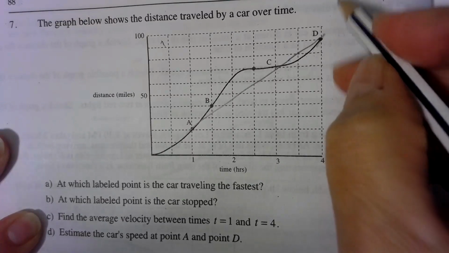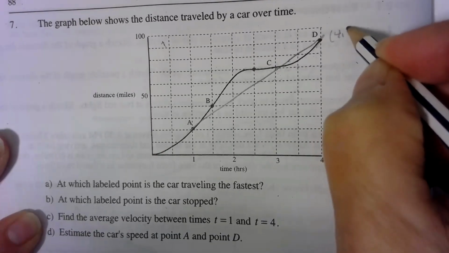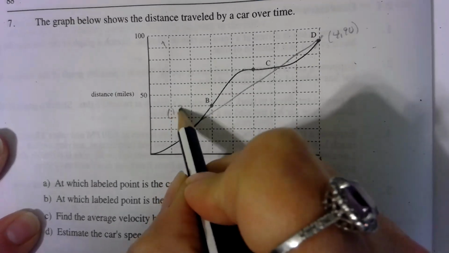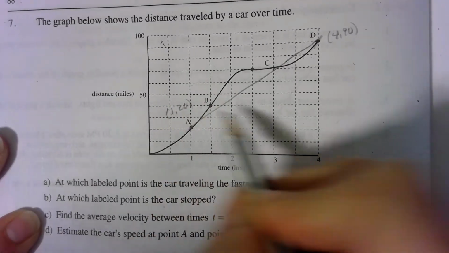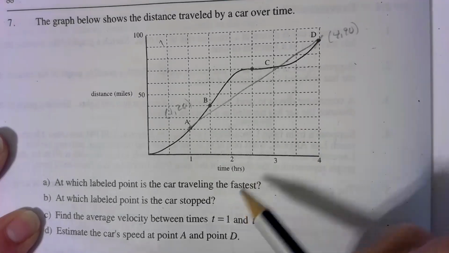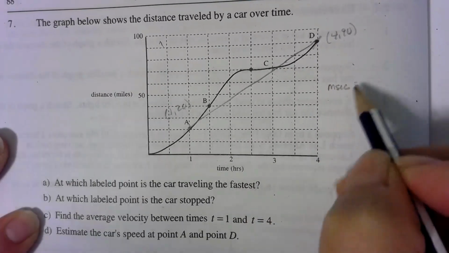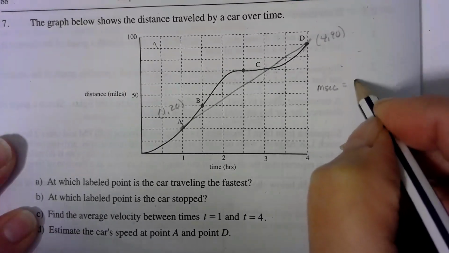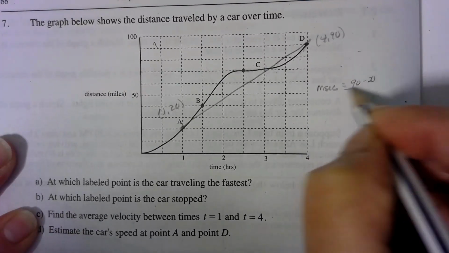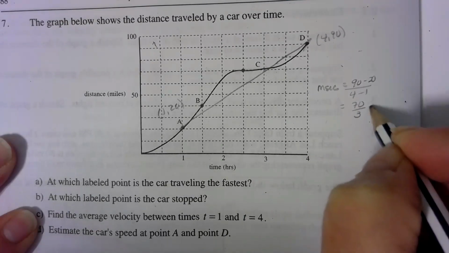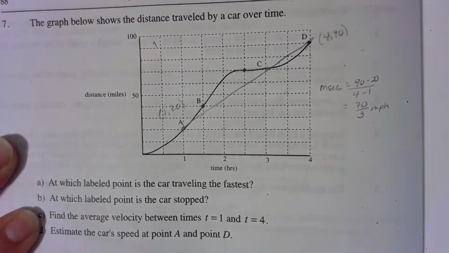This point is 120, and this point has coordinates 490. So I could say m secant, or average velocity, however you want to write it, is equal to 90 minus 20 over 4 minus 1. That's 70/3. Leave it like that, miles per hour.